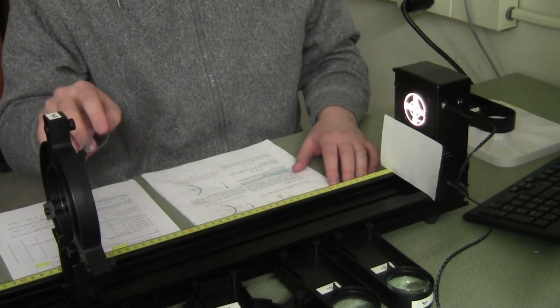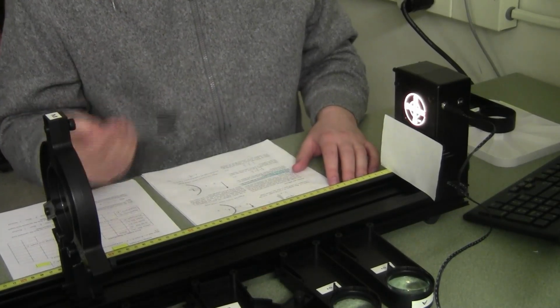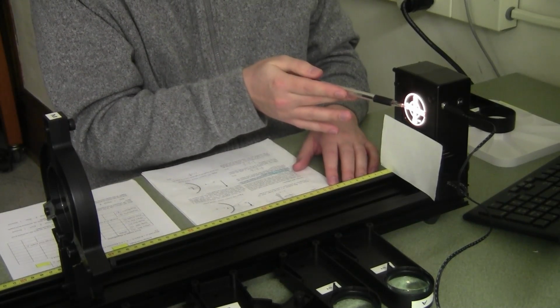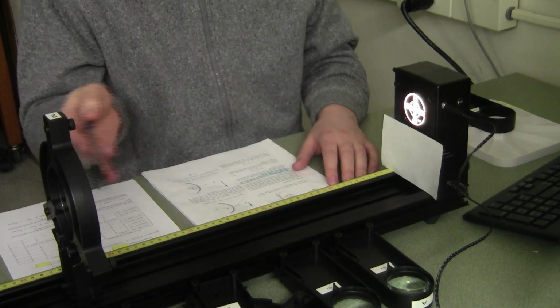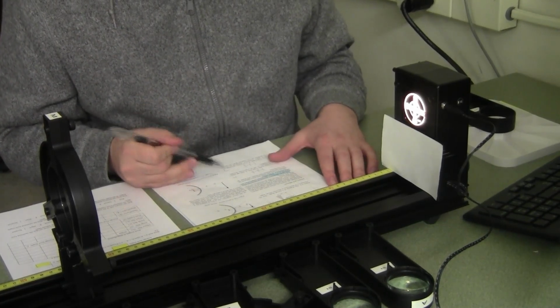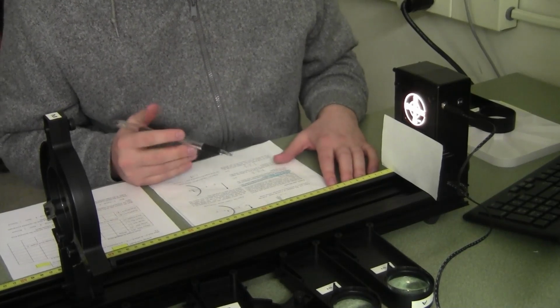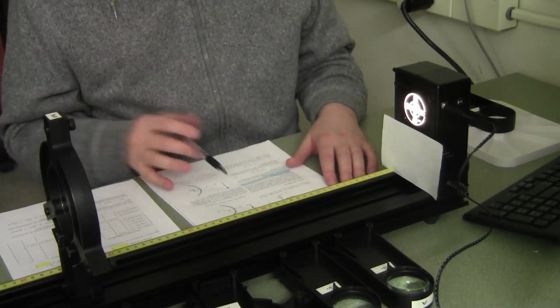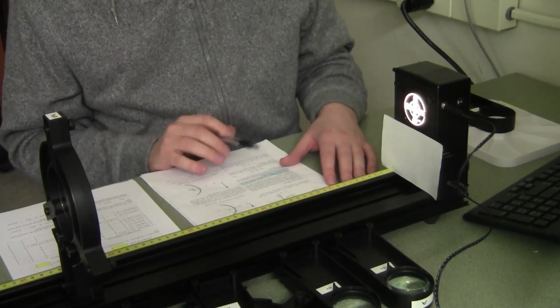So we have our mirror again set up over here, and the basics of this is we are going to move our mirror so that our object and our image will be the same distance from the mirror, and then we'll plug that into the equation, specifically equation 2.2 from the handout, and use that to find the focal length. So what we'll actually be finding is the radius of the mirror at this point.